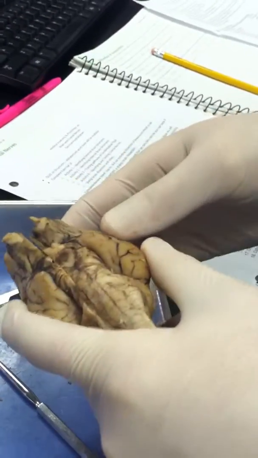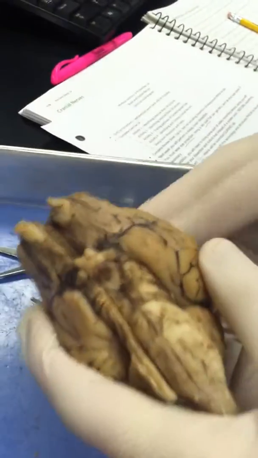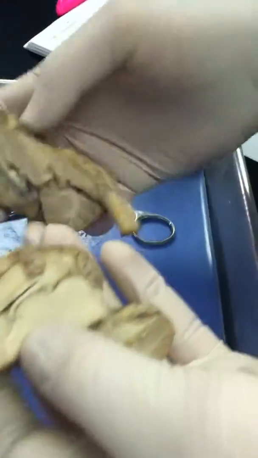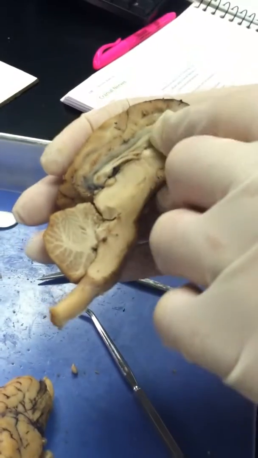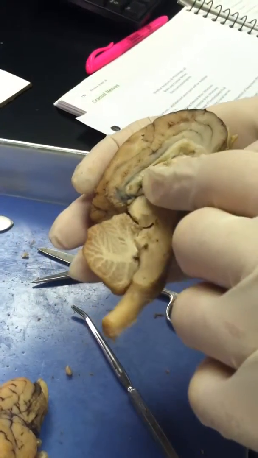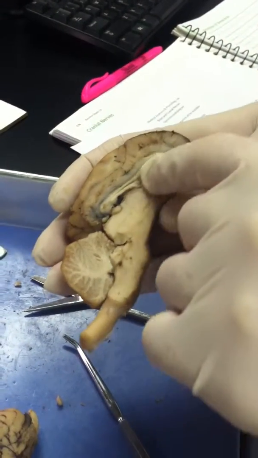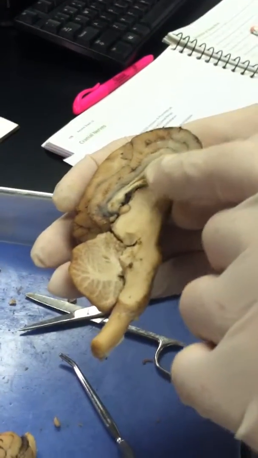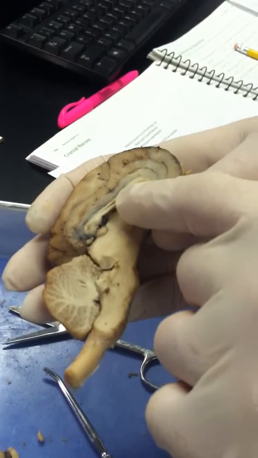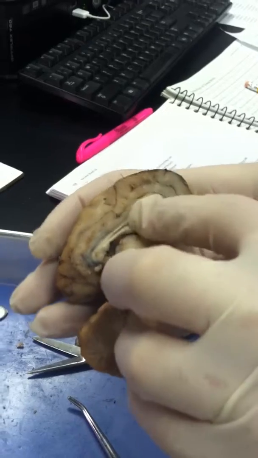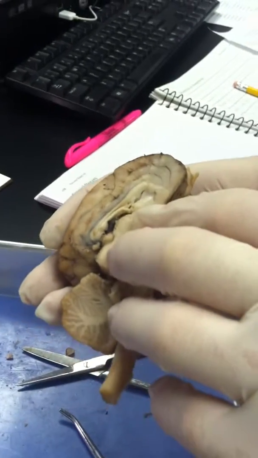The dura mater is what we took off, and the arachnoid mater is what we took off, along with the pia mater. The corpus callosum is the white part right here. The fornix is the bottom of it, the bottom of the corpus callosum. The septum pellucidum is the membrane within the corpus callosum.